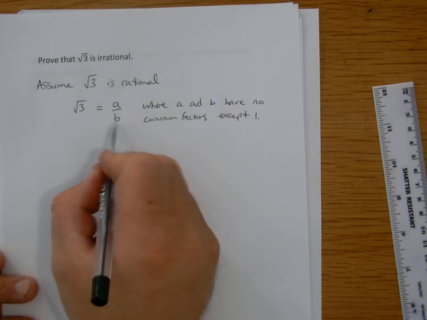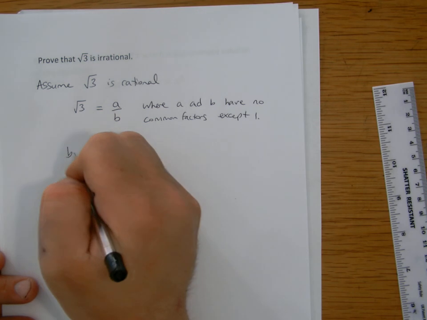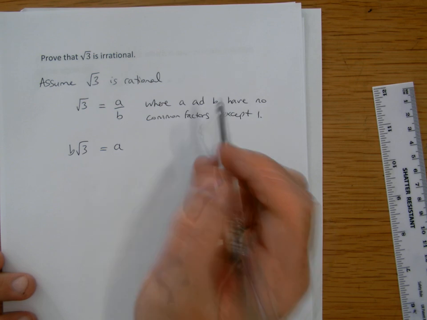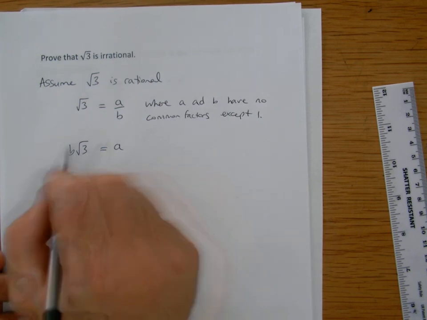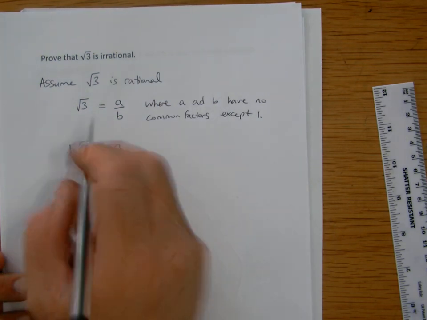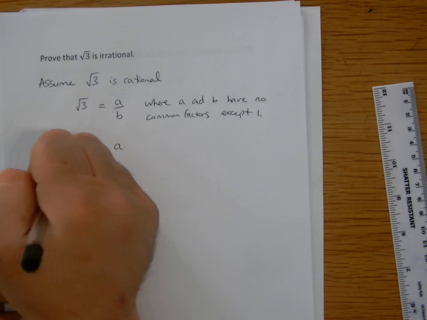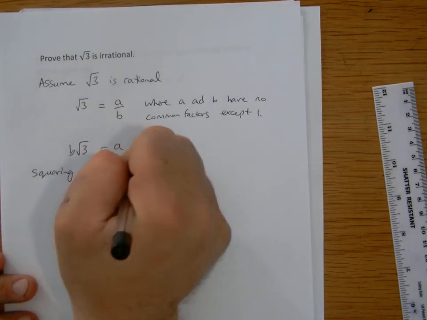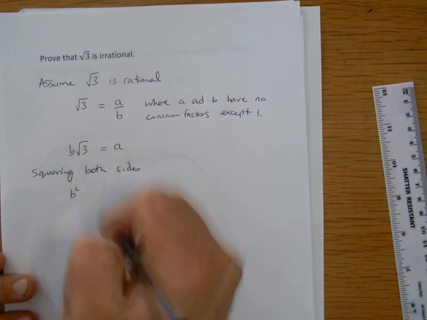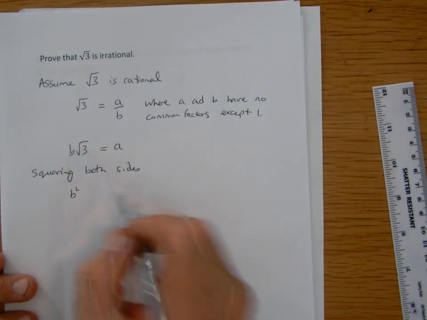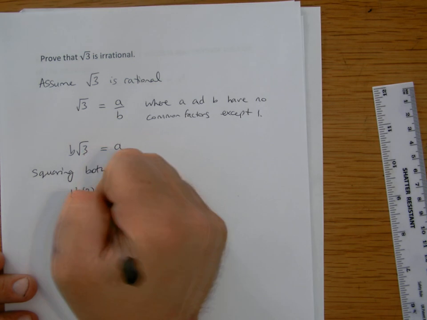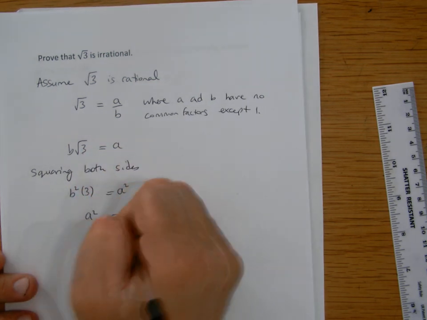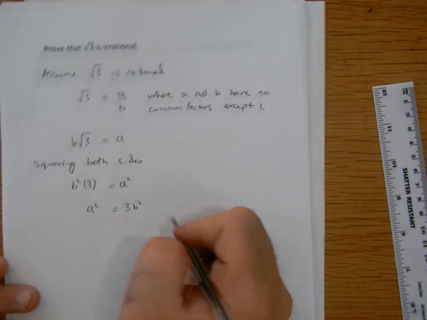What I can do then is I can take that b over to the side, and I can do b root 3 equals a, and I can square. Okay, now squaring both sides will help because it'll get rid of that root 3. So squaring both sides, well, I'll have b squared. If I square the root 3, it just becomes 3. And I get then a squared there. In other words, a squared is equal to 3b squared.